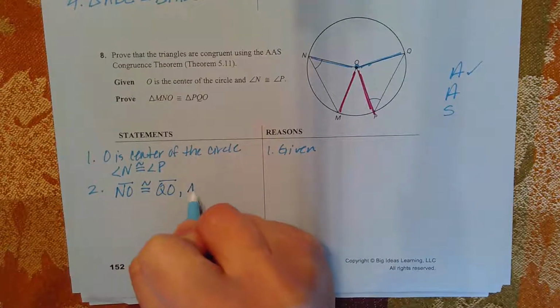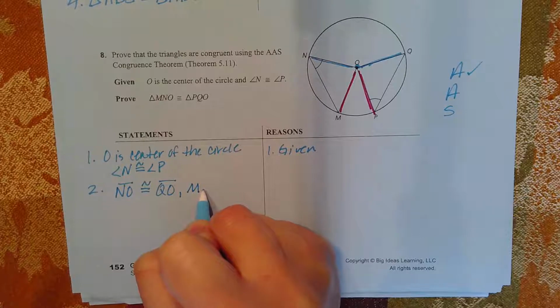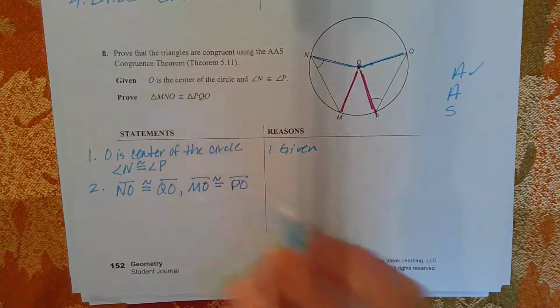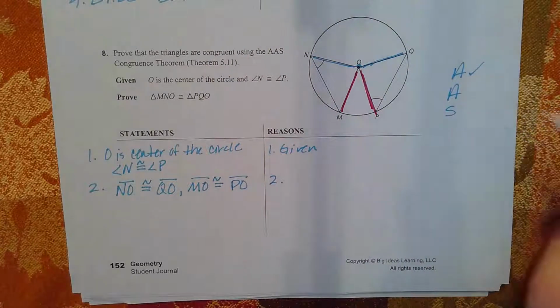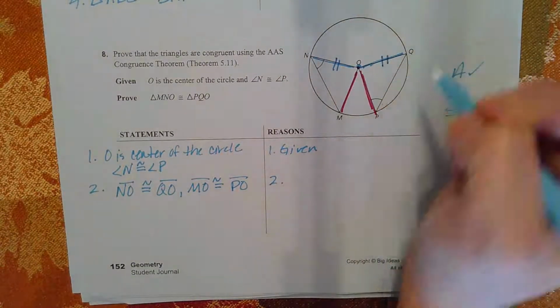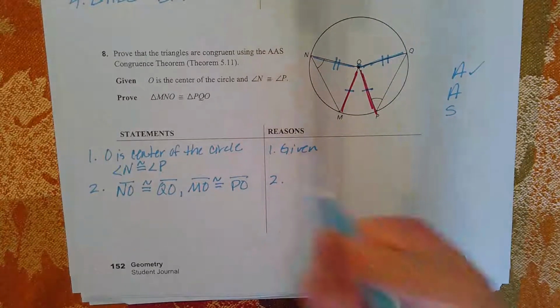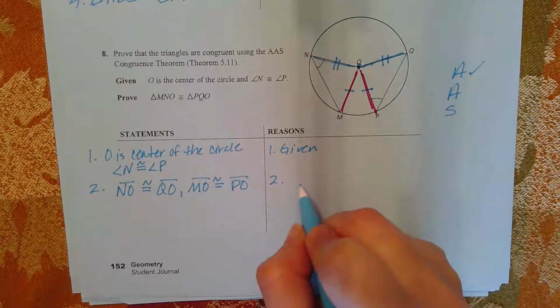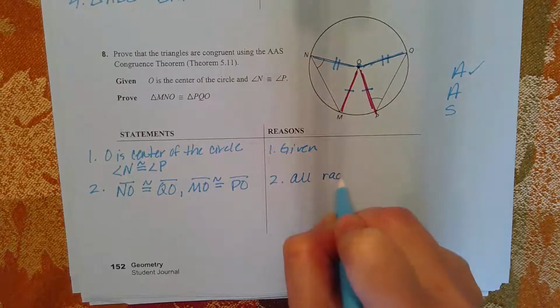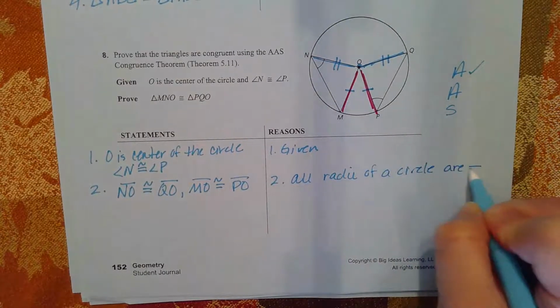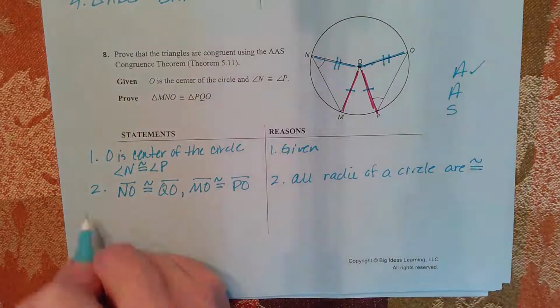and I'm going to say MO is congruent to PO. I actually might have too much information here because I only need one side, but that's okay. So I have this side and this side, and I have this side and this side. The reason I'm going to do this is, you could say definition of radius, or I'm going to say all radii of a circle are congruent. It's really just your justification as to why you know that's true.